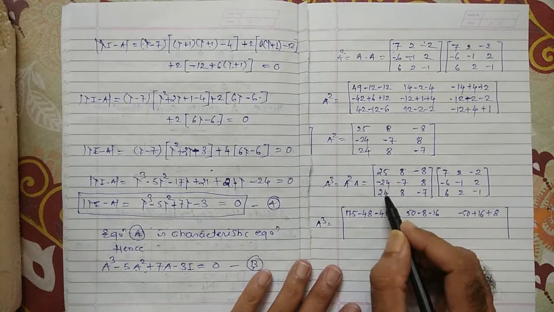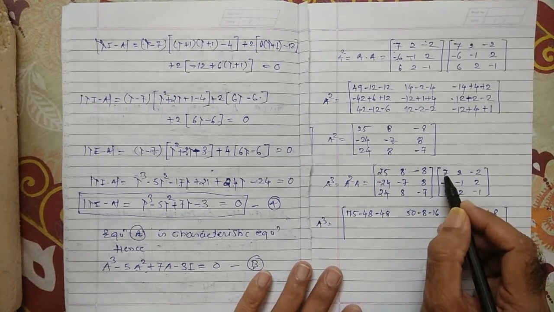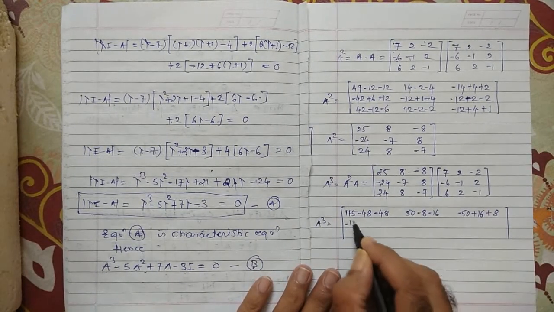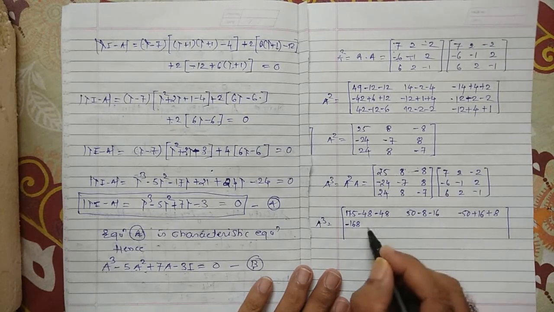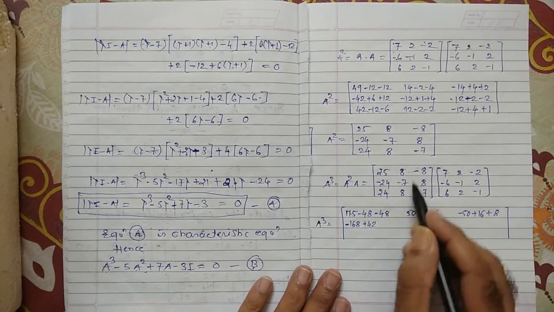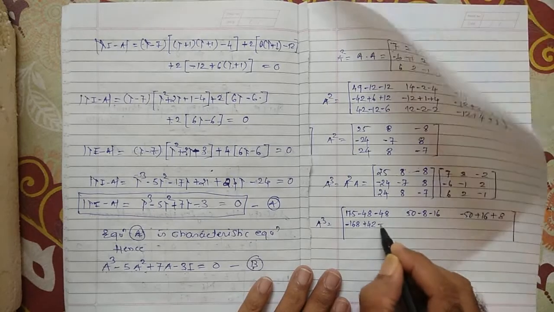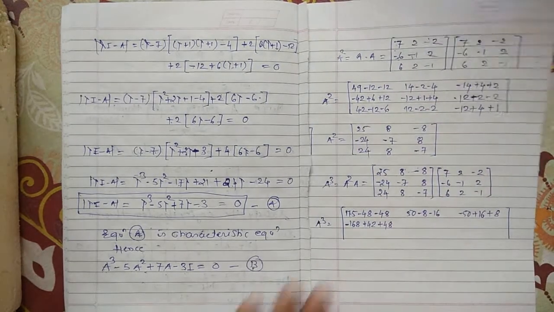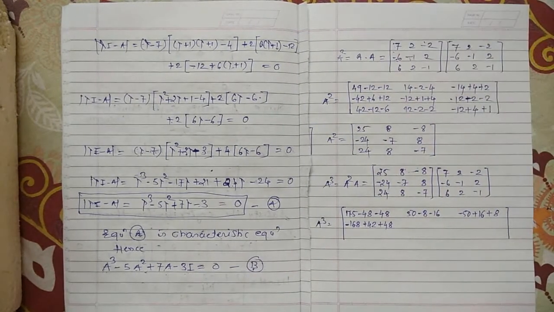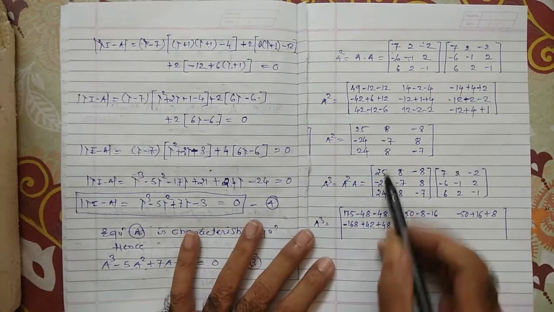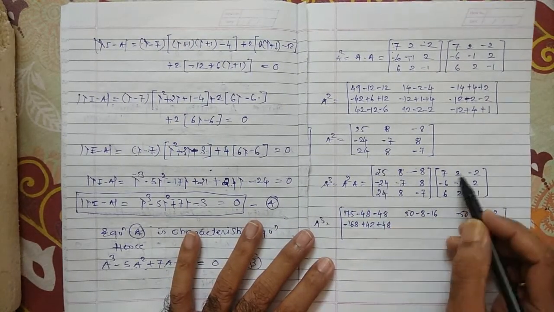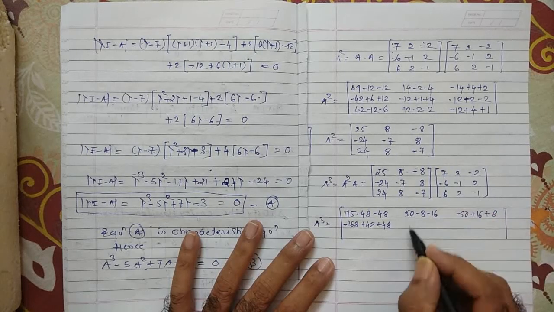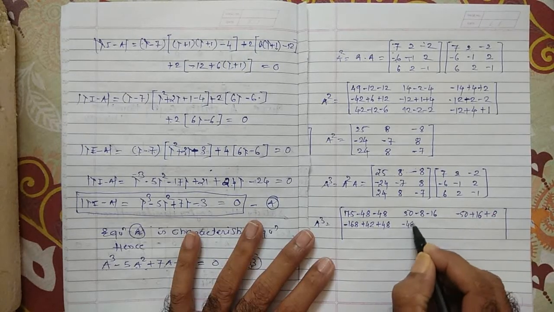Okay, so this is minus 24 into 7, that is minus 168. Minus 7 into minus 6, that is plus 42. And 8 into 6, that is plus 48. And this is minus 24 into minus 2, that is plus 48.